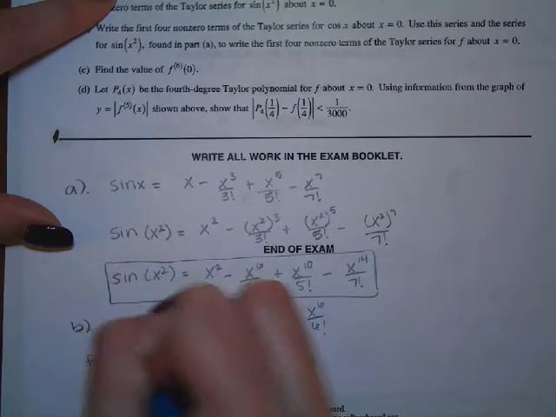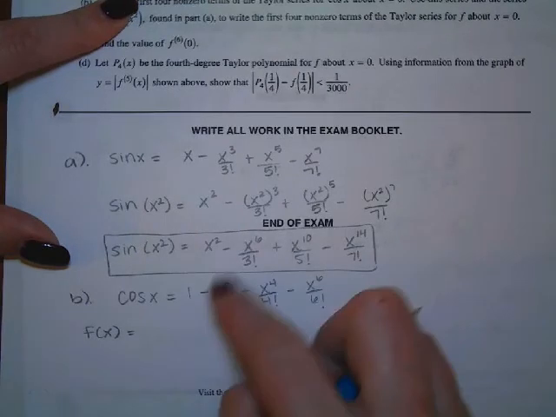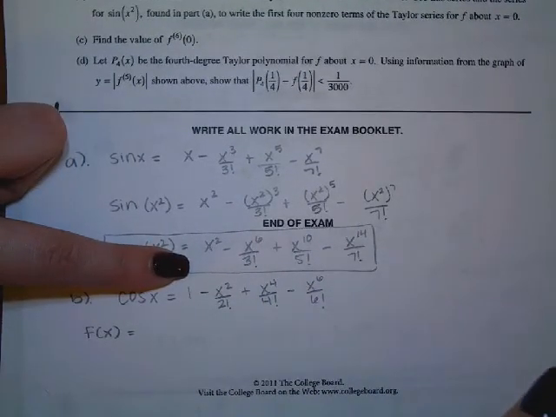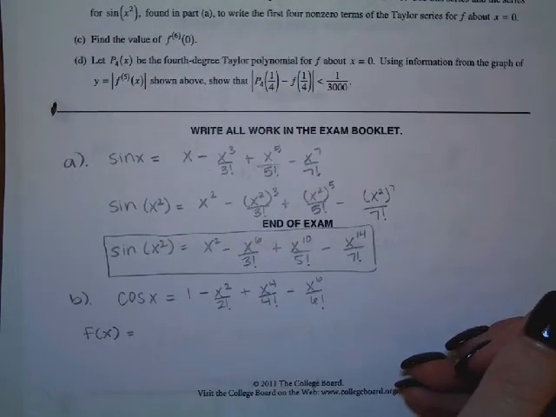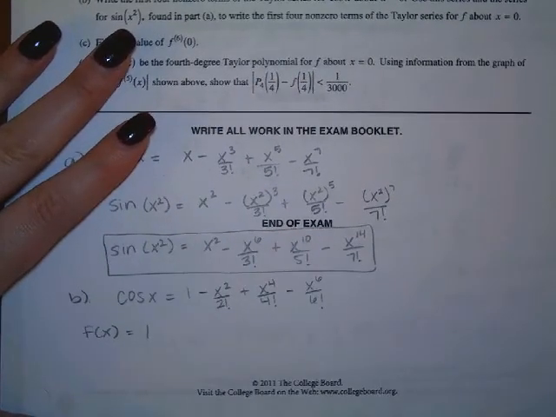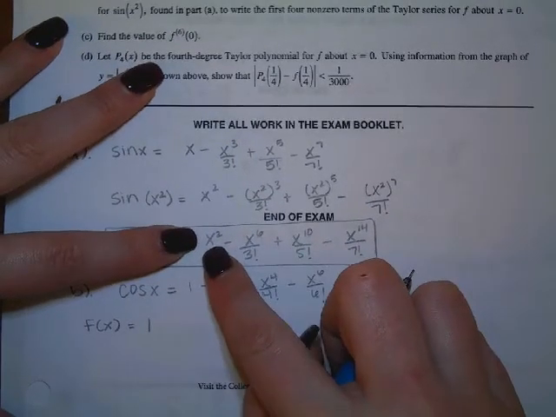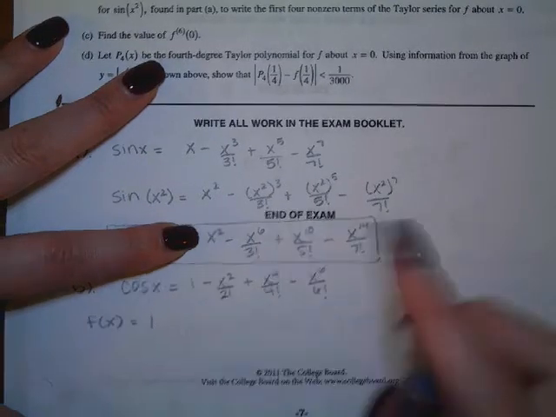So we're adding these two together. And they say when we add it together, only write the first 4 terms. We don't have to write everything, just the first 4. So 1 is the first term, that's pretty easy. Then we have 1x squared and negative 1/2 x squared, so 1/2 x squared.